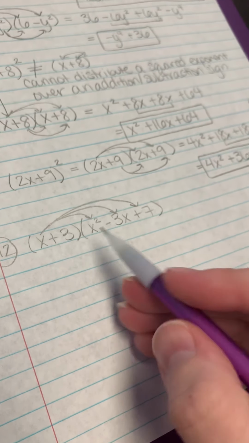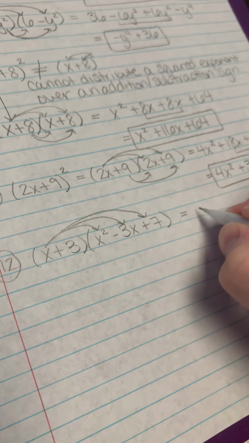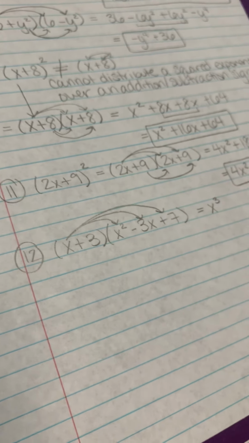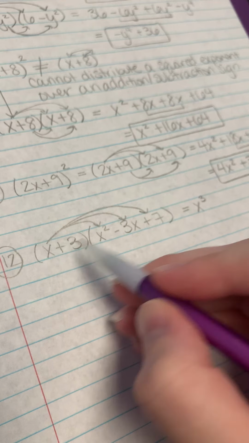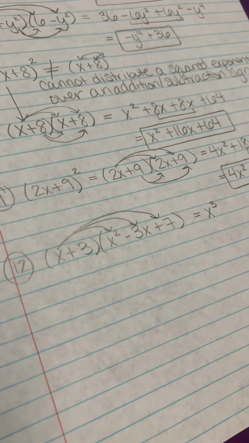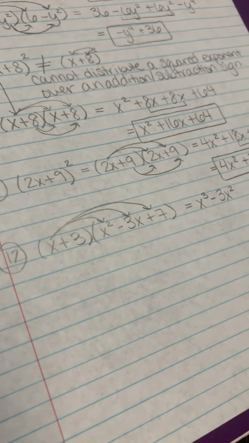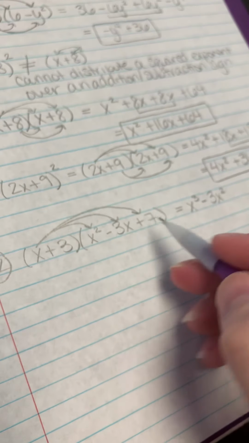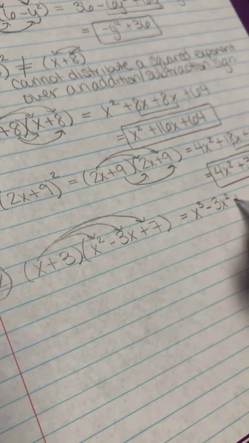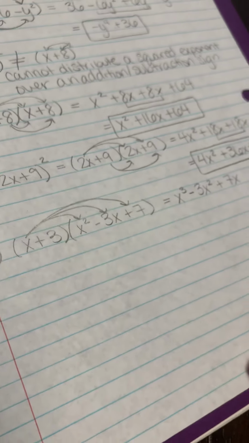So x times x squared gives me x cubed. X times negative 3x is negative 3x squared. And x times 7 would be positive 7x.